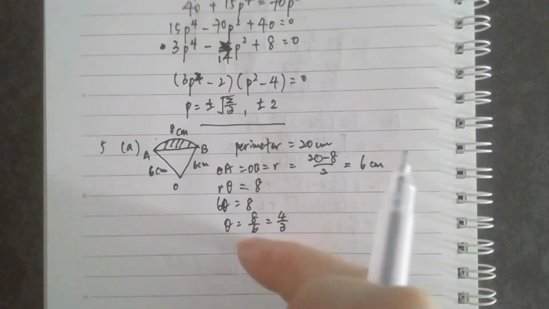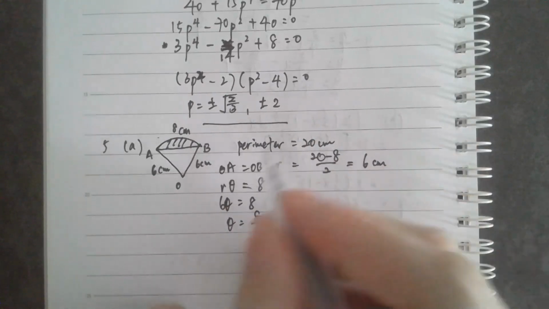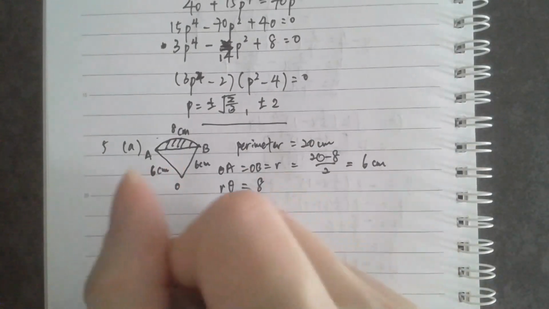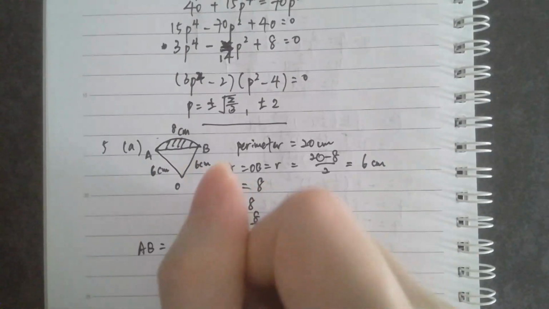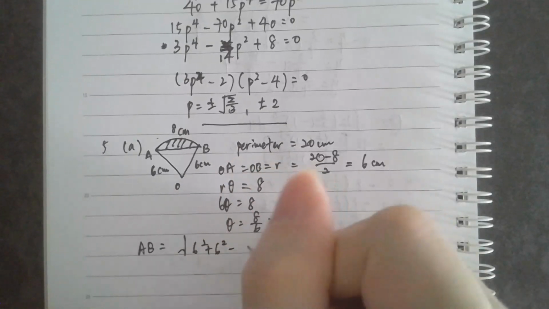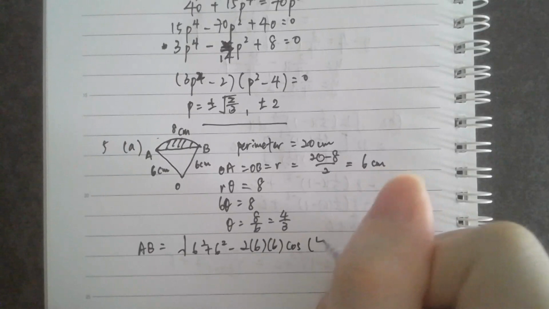With theta, we can use the cosine rule to find AB. We have two sides with an enclosing angle, so AB is the square root of 6 squared plus 6 squared minus 2 times 6 times 6 cosine 4 over 3.